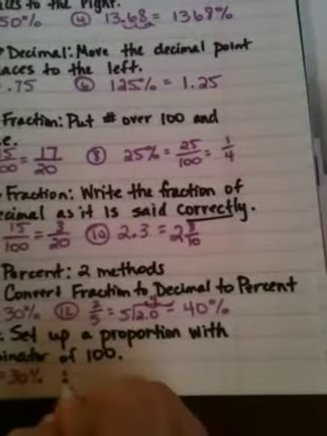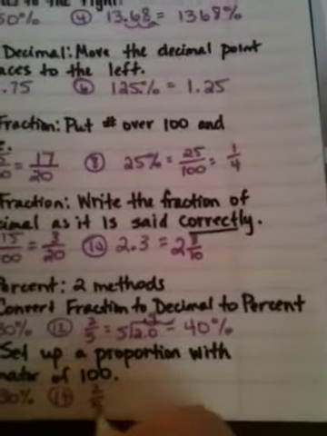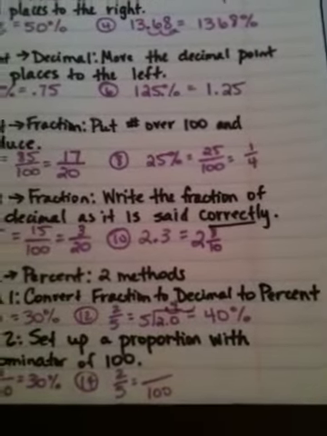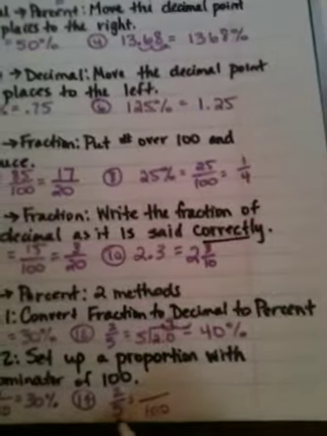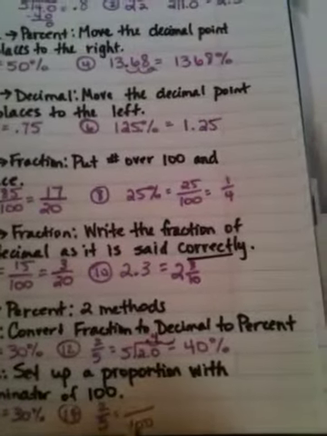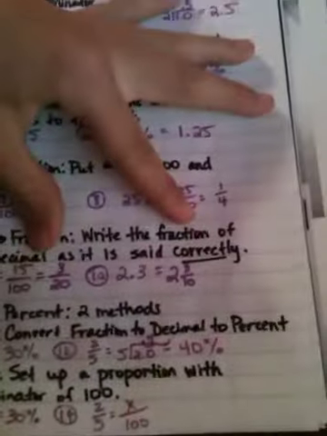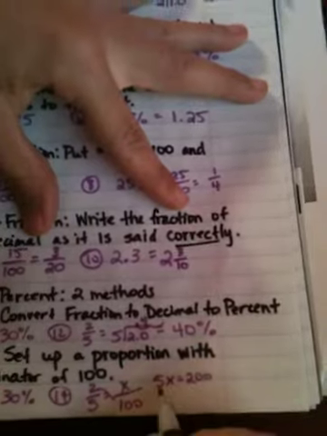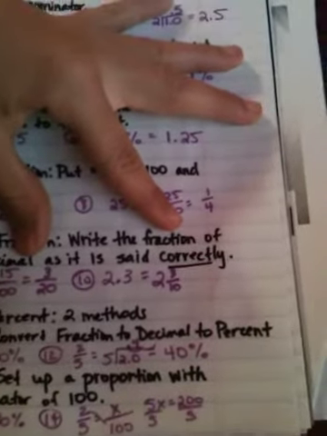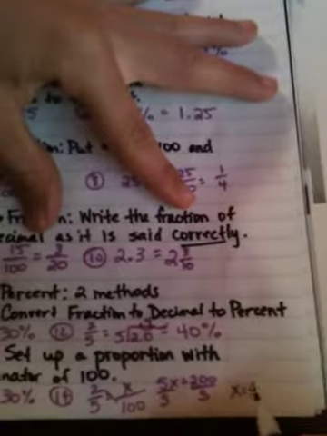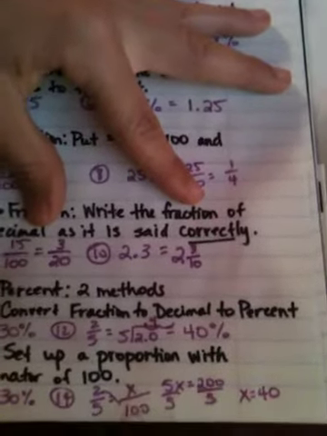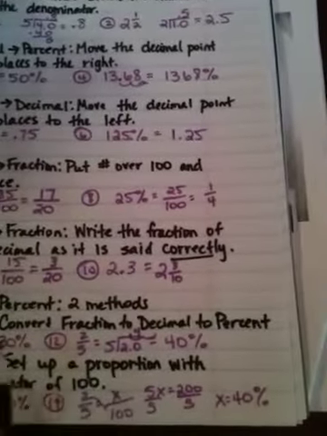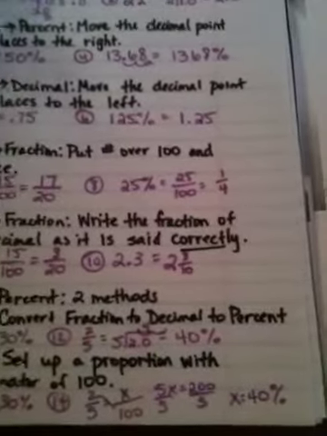Let's use this same example. If I have 2/5, again, I'm going to set up my proportion with a denominator of 100. Now, let's say I didn't realize that 5 went into 100 20 times, so I'm going to cross multiply. So I'm going to get 5x equals 200, and then I'm going to divide by 5. And when I divide by 5, I get x is 40. So if I get 40 over 100, I get 40%. So you can see either one of these methods will give you the exact same answer.